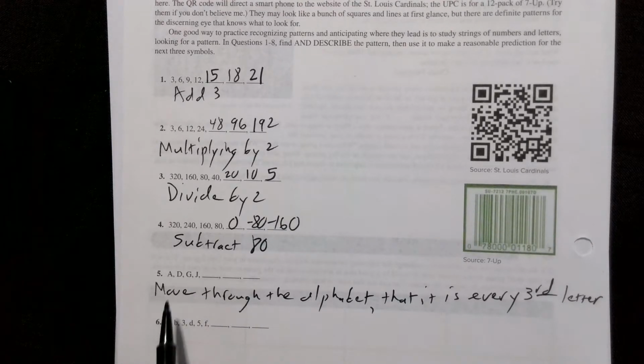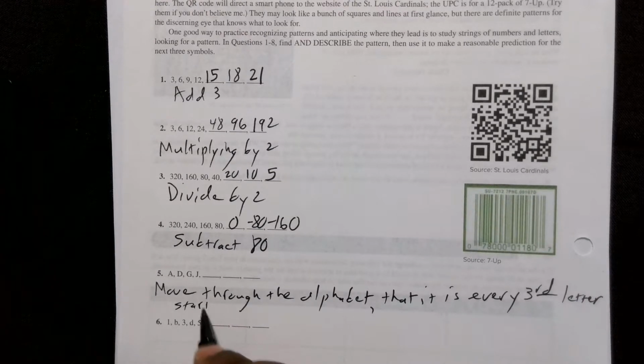So if you start at A, move through the alphabet, I should have put starting with A.